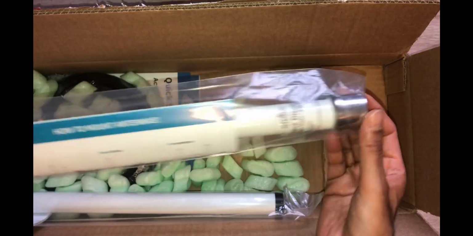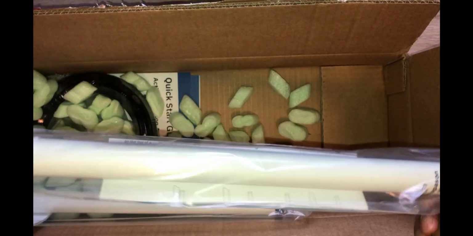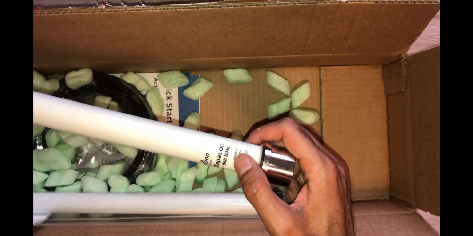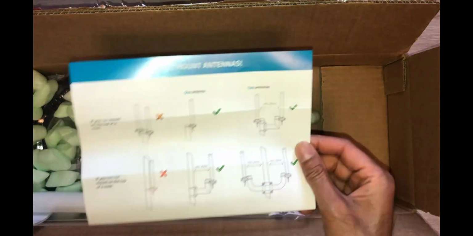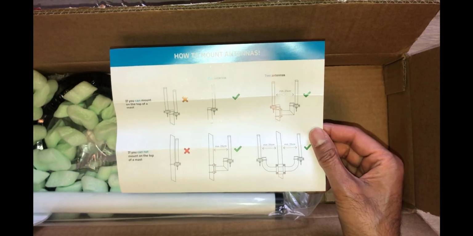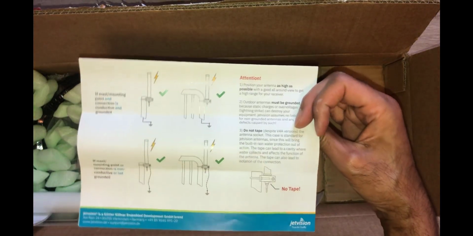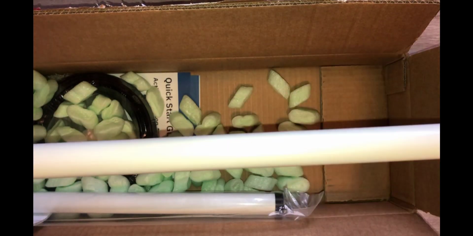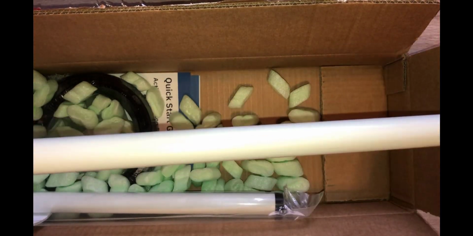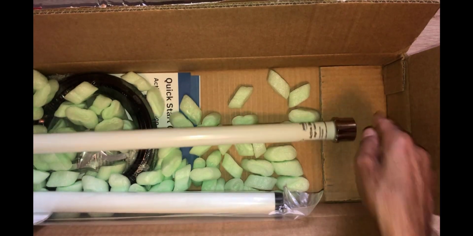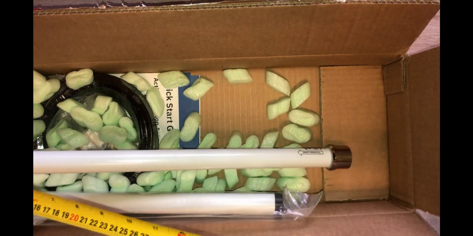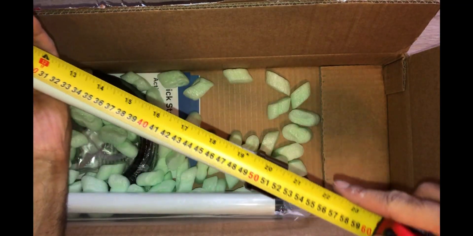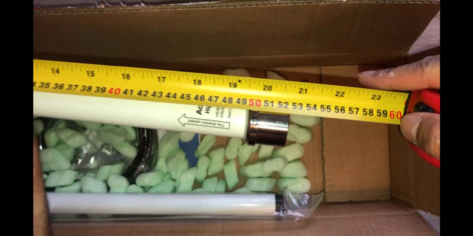So this is the first antenna, so let's just go ahead and open this. This one is our high gain 868 megahertz antenna. They do include the mounting instructions for this antenna as well, a bit like what I showed you earlier on, so that's nice. Now the first thing that I can see is it's really heavy duty and really well built. I'll tell you what, let's just measure the length of this antenna. And it is about 52.5 centimeters.